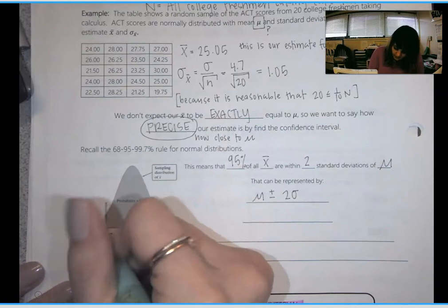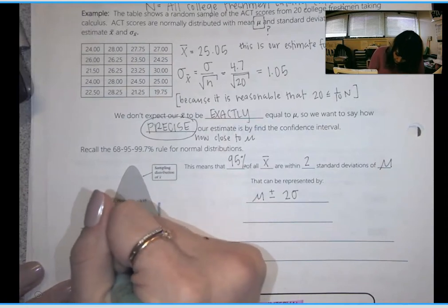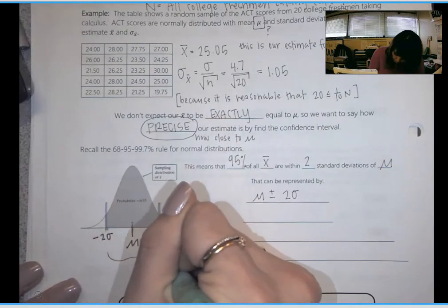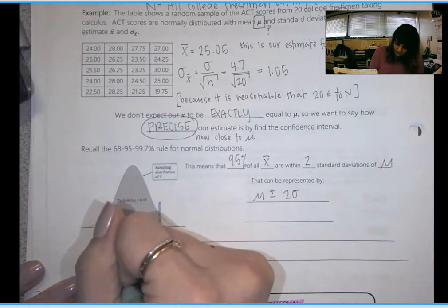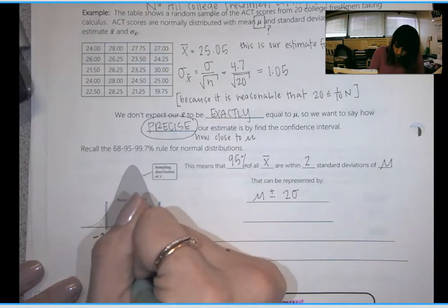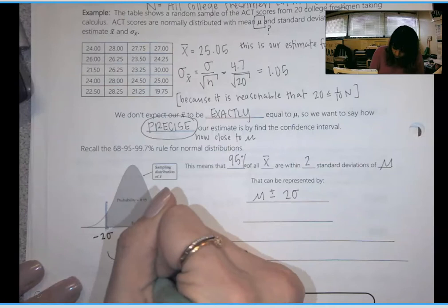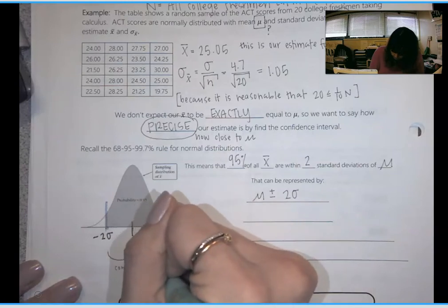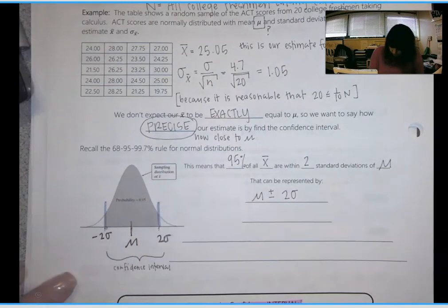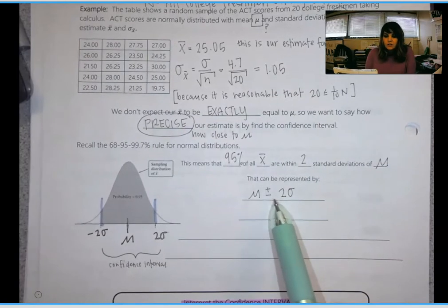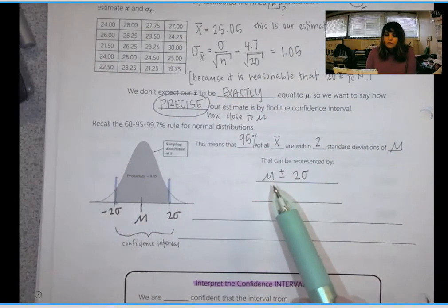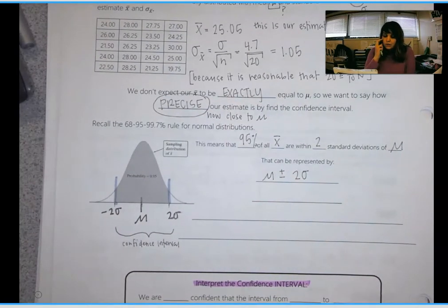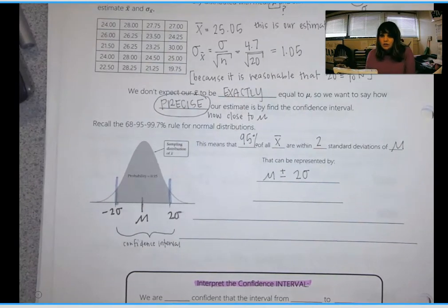So this now represents our confidence interval. And notice that matches pretty closely the form that we talked about last time, which was your point estimate plus or minus your margin of error.